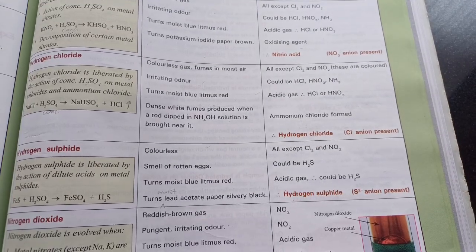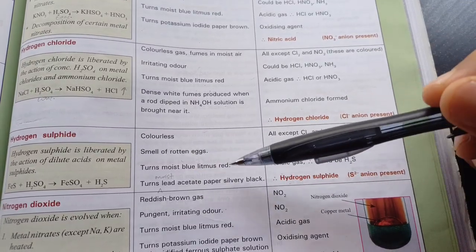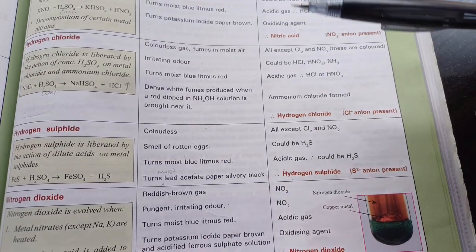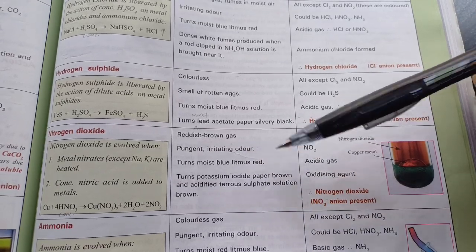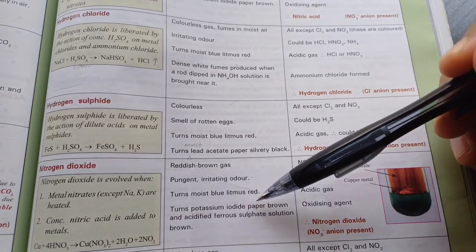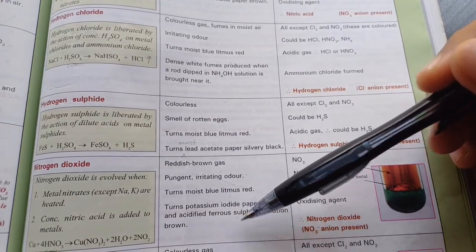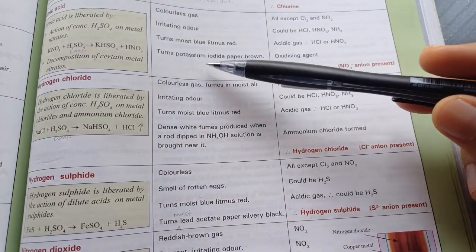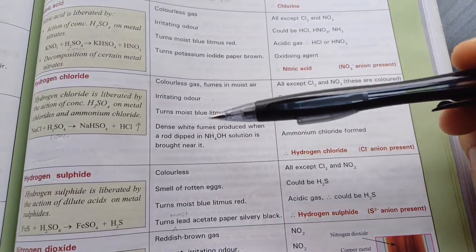Now hydrogen sulfide, it smells of rotten eggs. It turns moist lead acetate paper silvery black. Nitrogen dioxide, irritating odor, it's an oxidizing agent. It turns KI paper brown, just like nitric acid turns KI paper brown, even nitrogen dioxide does. But this has one more test, it turns acidified ferrous sulfate solution brown. Even nitric acid would give brown ring with acidified ferrous sulfate solution.